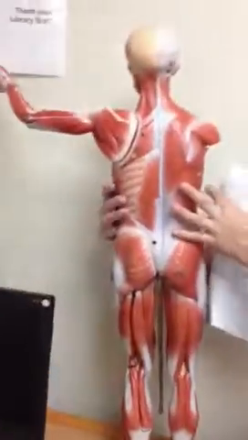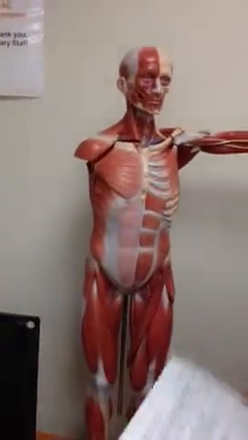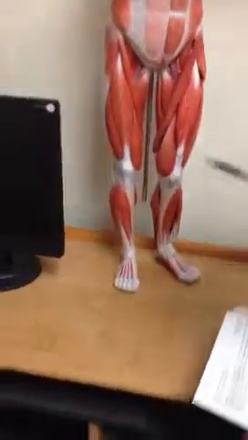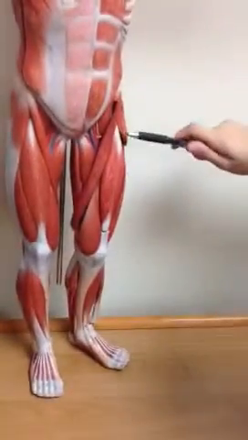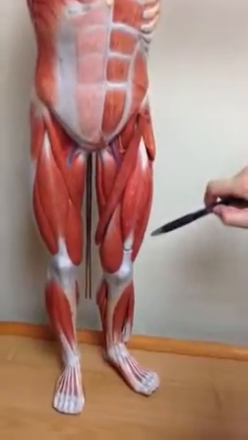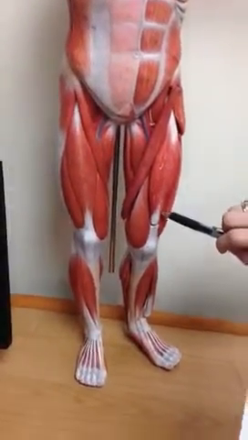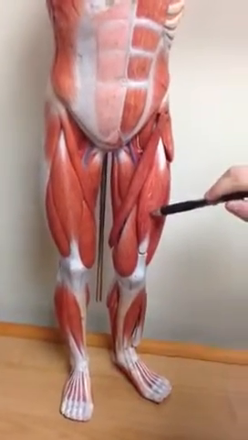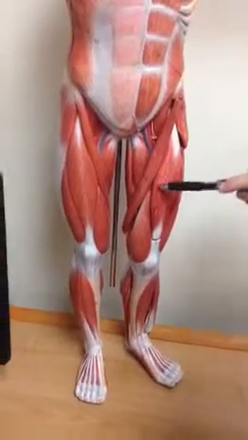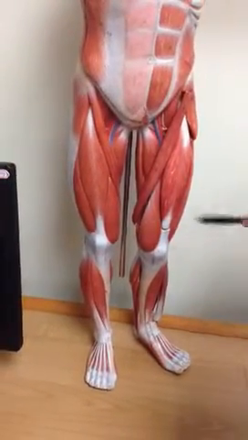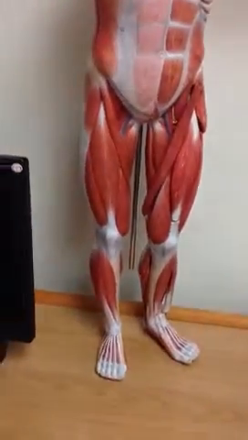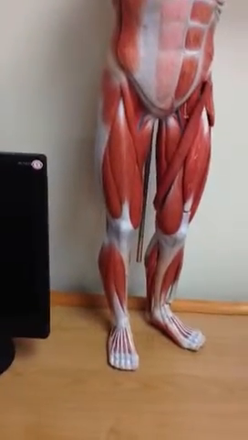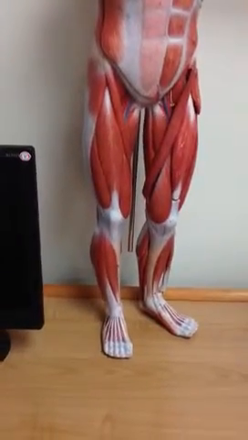The rectus femoris are going to be these down here, right here. The rectus femoris, vastus lateralis. Rectus femoris, vastus lateralis is underneath, and vastus medialis and vastus intermedius are on this side. They extend the leg at the knee. They're also the quadriceps femoris.